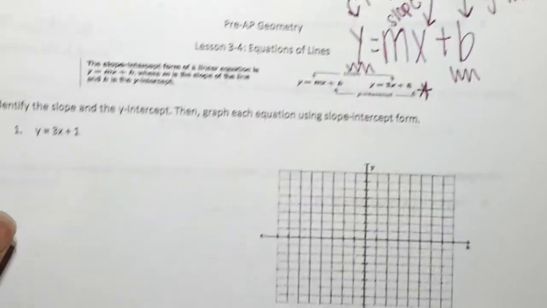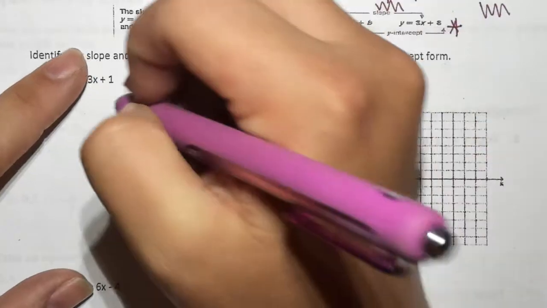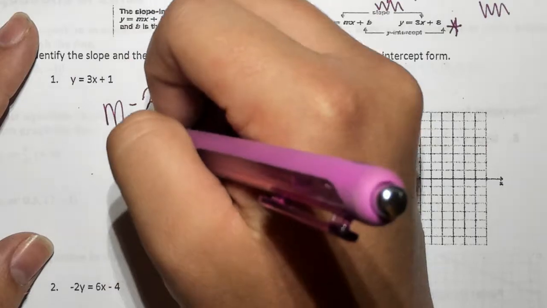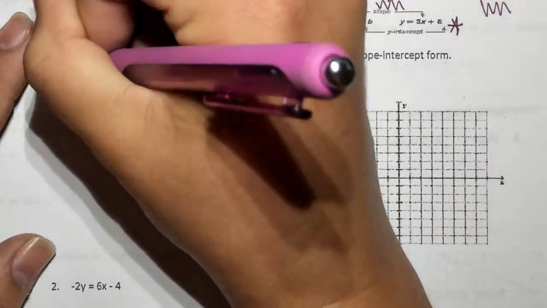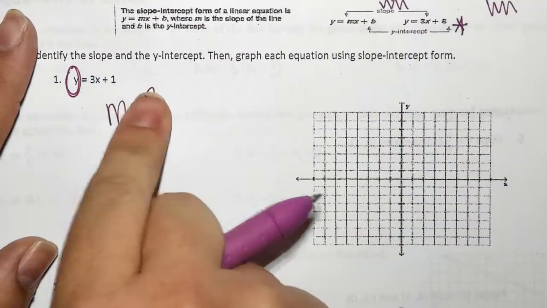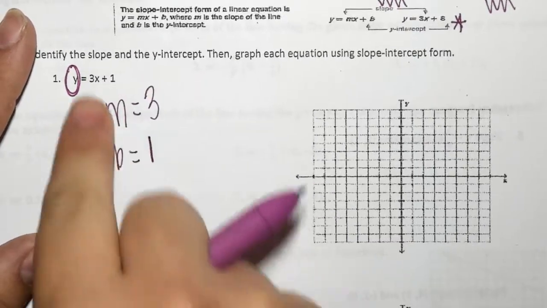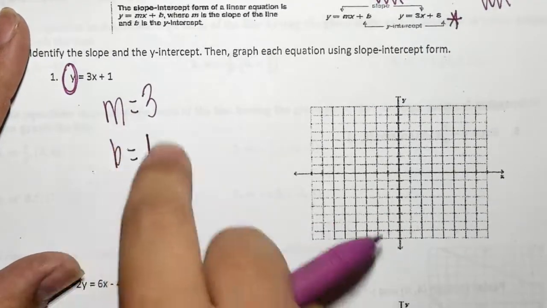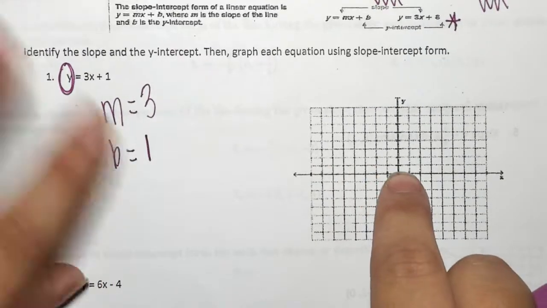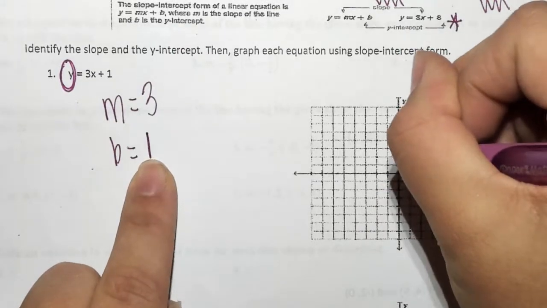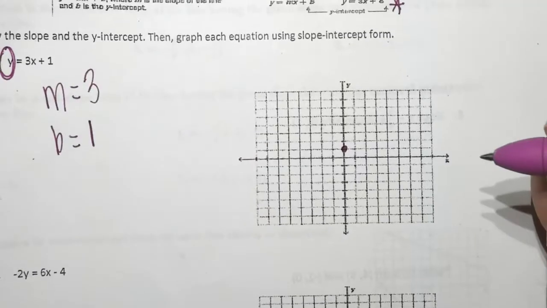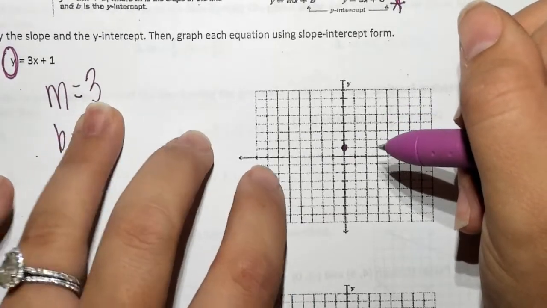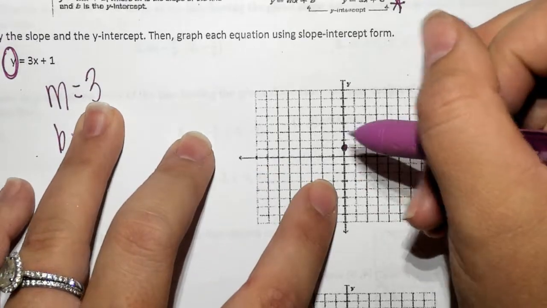So, this is a review. What's the slope in number 1? What's the y-intercept? 1. Okay? So we had to make sure y was by itself. When y is by itself, then we can determine the slope and the y-intercept. Well, the slope was 3, and the y-intercept was 1. We always start with the y-intercept. So go to your origin, and since it's 1, you're going to go up to 1, and that's where you cross the y-axis. Now, your slope is positive 3, which means you need to go up 3 and over 1.